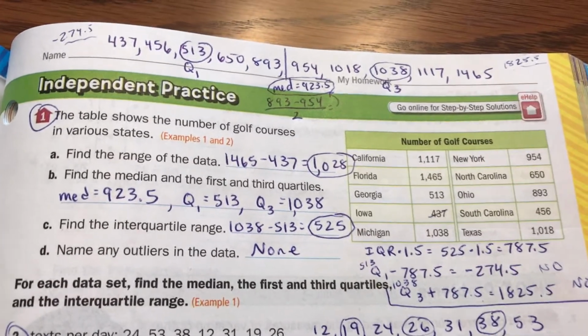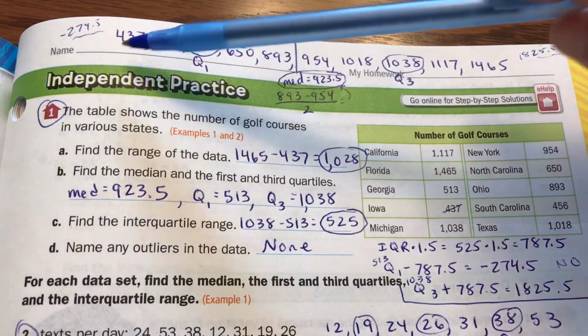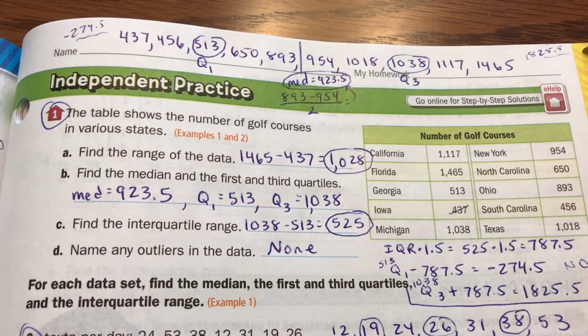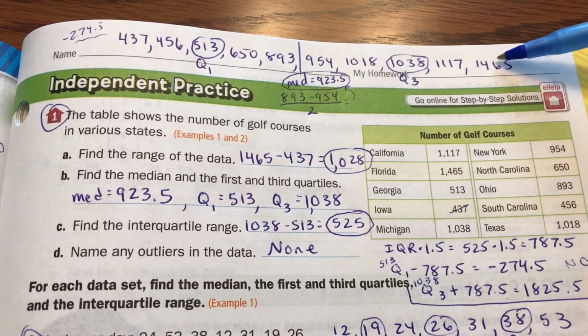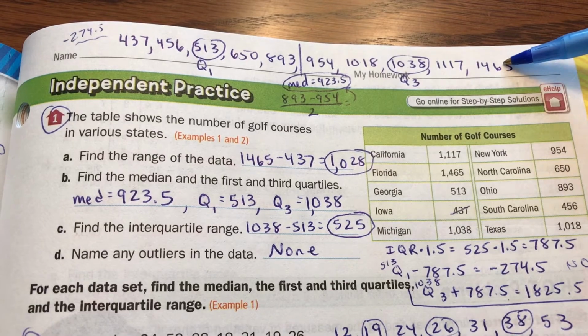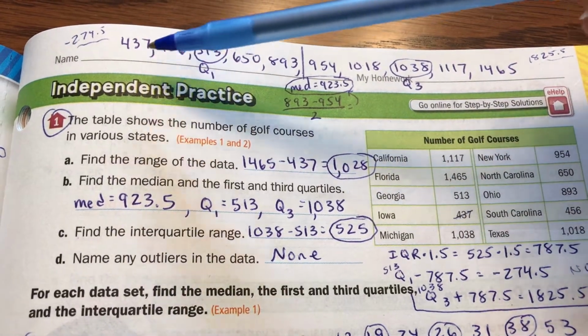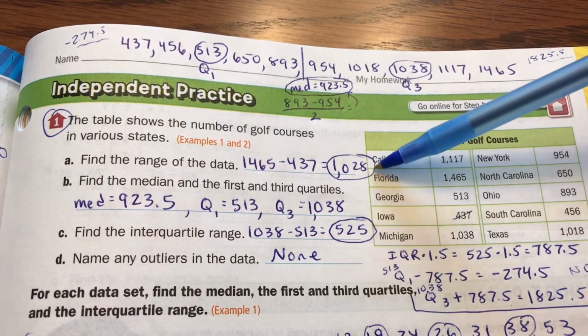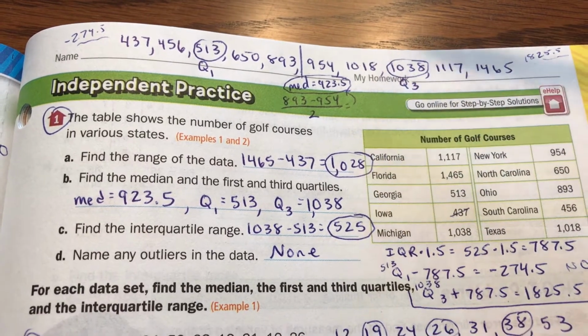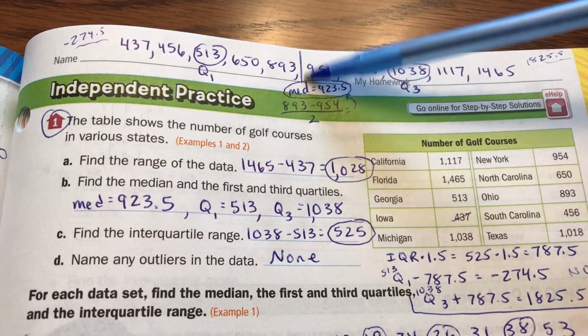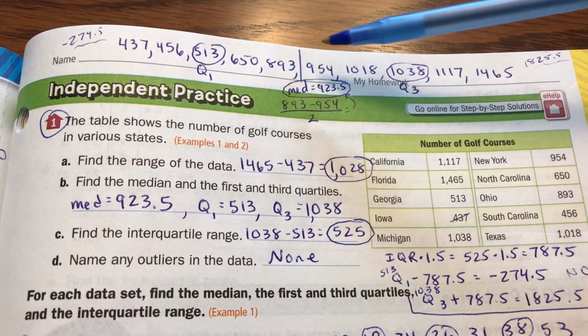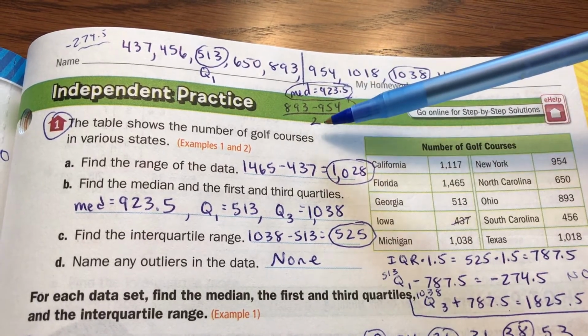Let me walk you through all this work here. I ordered numbers from least to greatest for number 1. So the range is the greatest, 1,465, minus the smallest data, 437. So here's the range, 1,028. The middle of this data is right here. So I did 893 plus 954 divided by 2.